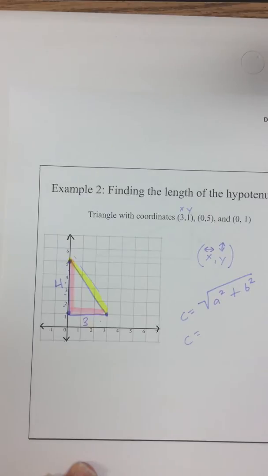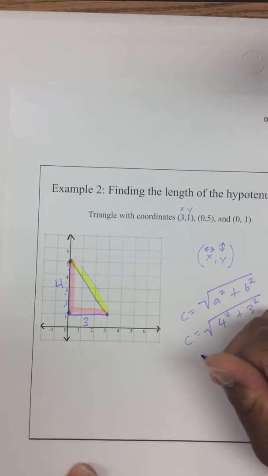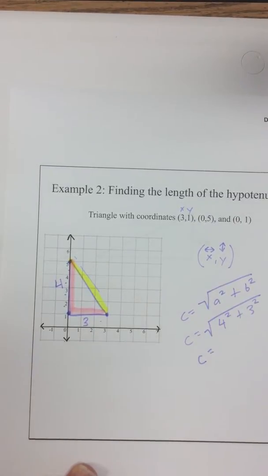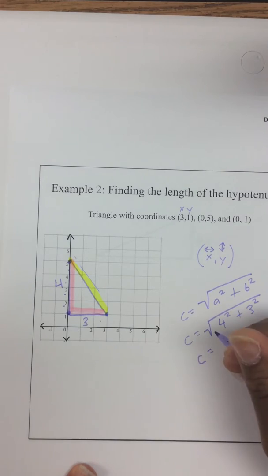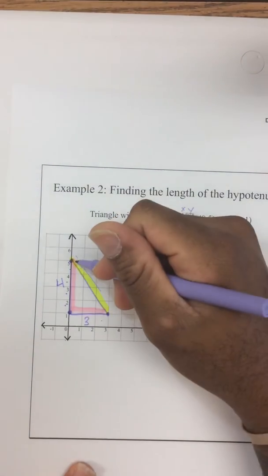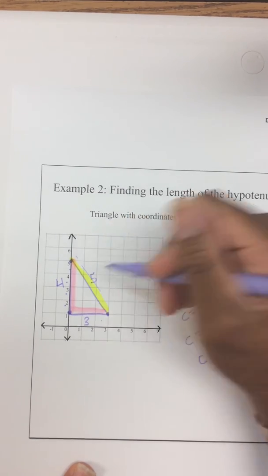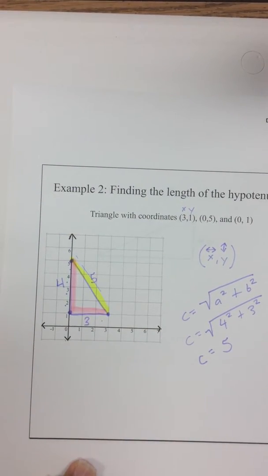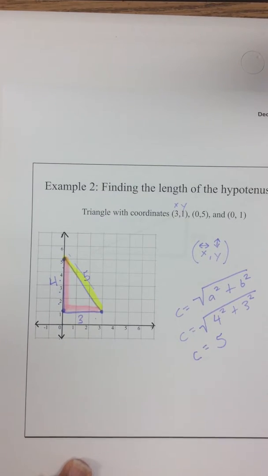So now I got my legs. I can put them into this formula. 4 squared plus 3 squared. And when I put that all together and I put it in my Inspire, I should come up with an answer of 5. So this right here is a side length of 5. And does it make sense? We know the answer is right, but it does make sense because 5 is now the biggest number, which is the hypotenuse.